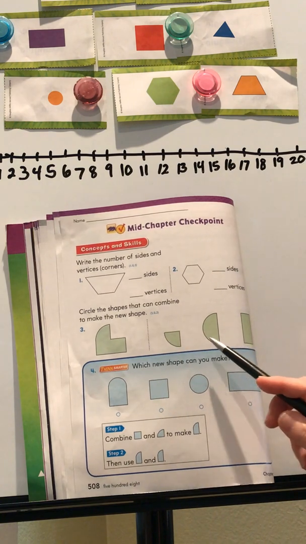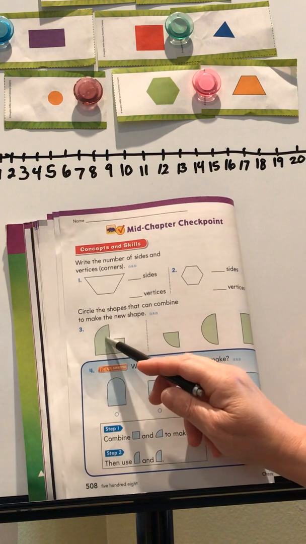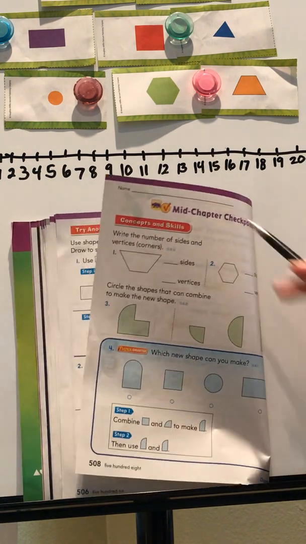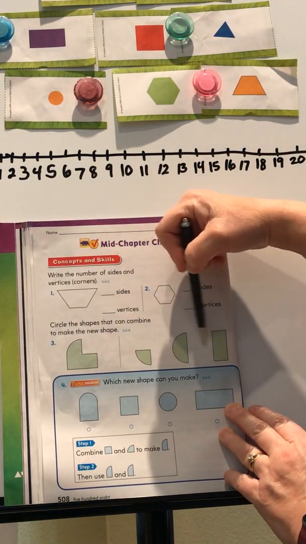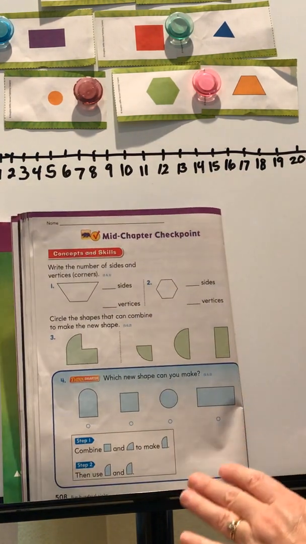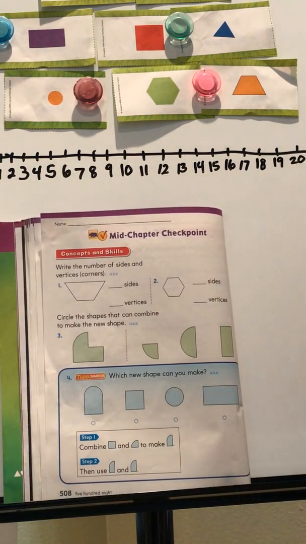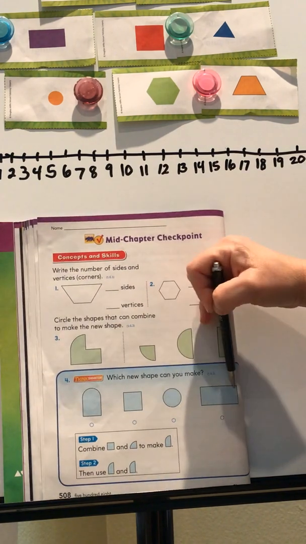On this one, this is what we did yesterday, circle the shapes that can be combined, put together to make the new shape. So to make this shape, which 2 shapes do you need? So think about the curved and straight lines. So you're going to circle the proper 2. Which new shape can you make? Okay, so if you follow these steps, which new shape will you make?